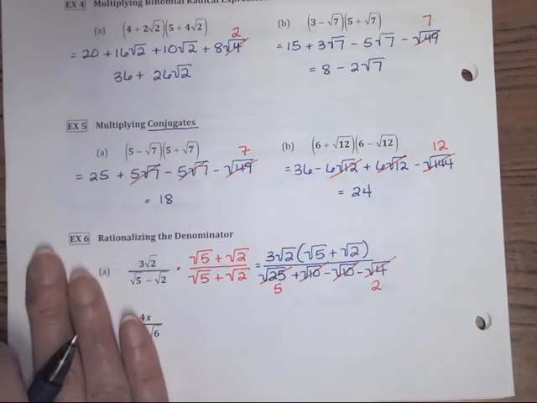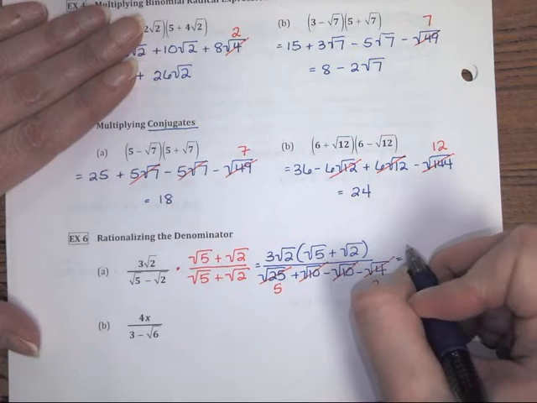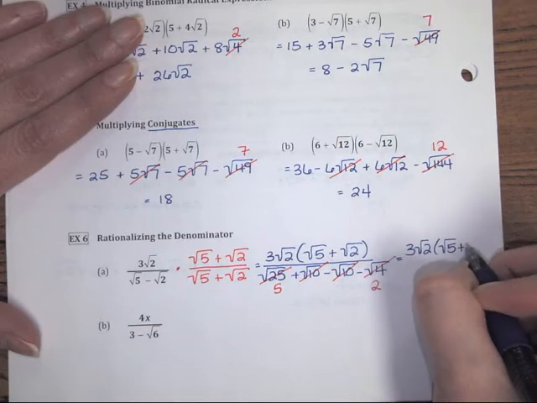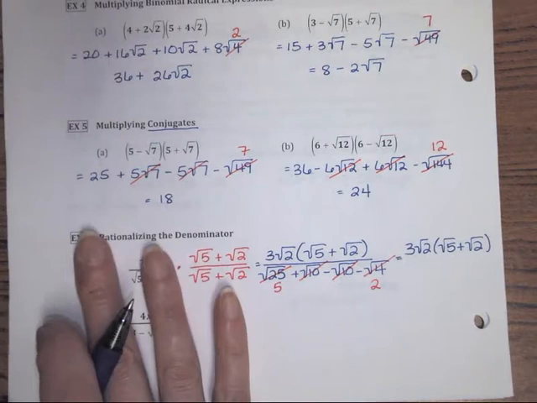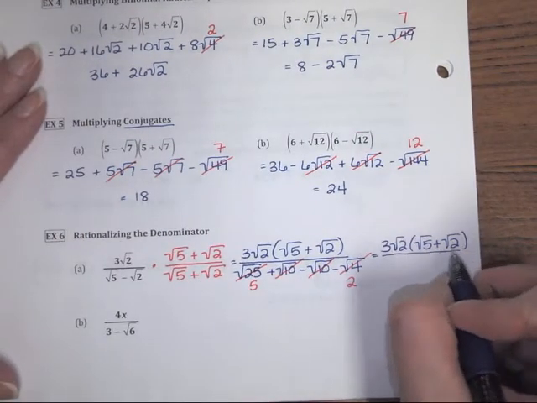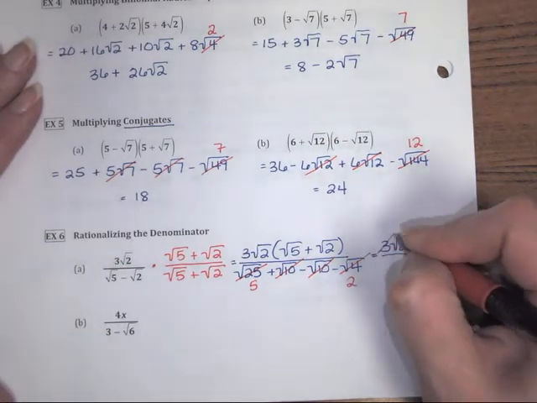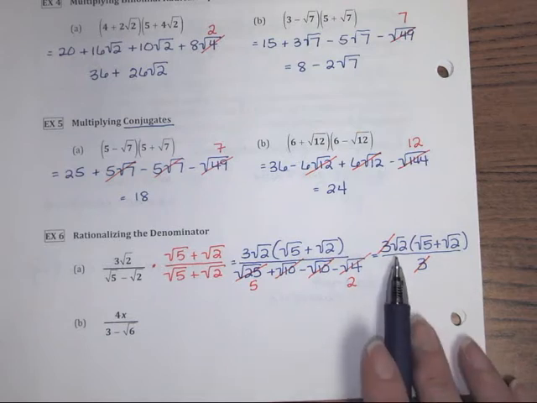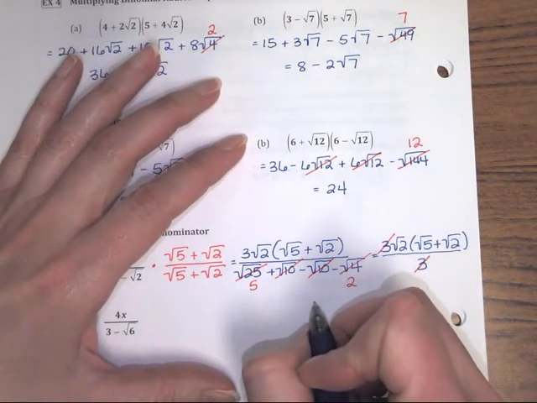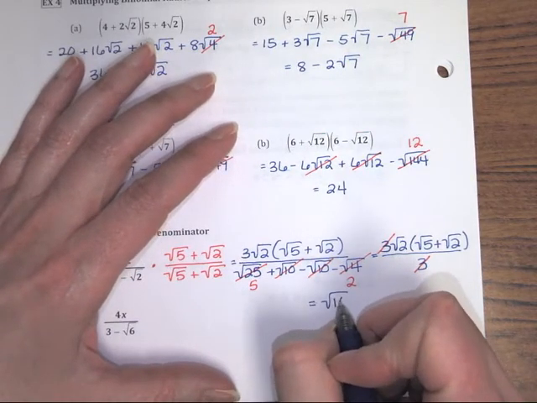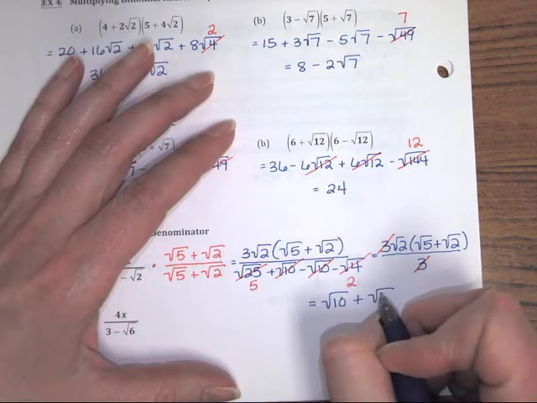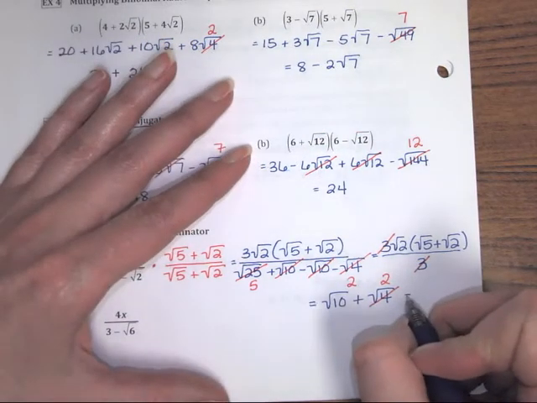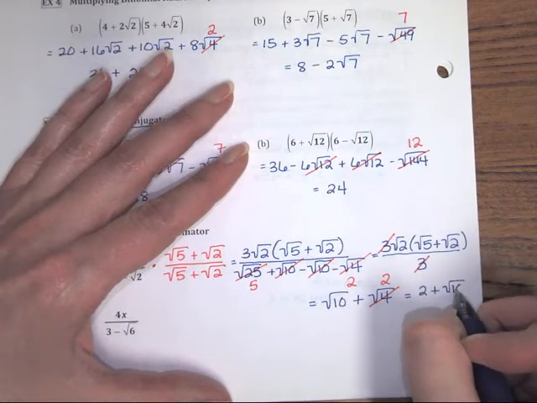And now it will make sense why I didn't distribute in the numerator. So this is 3 square roots of 2 times the square root of 5 plus the square root of 2 all over 3. And this 3 and this 3 cancel, and you can go ahead and distribute that square root of 2. And when you distribute, would you agree, you get square root of 10 plus the square root of 4, right? And square root of 4 is 2. So your final answer is 2 plus the square root of 10.